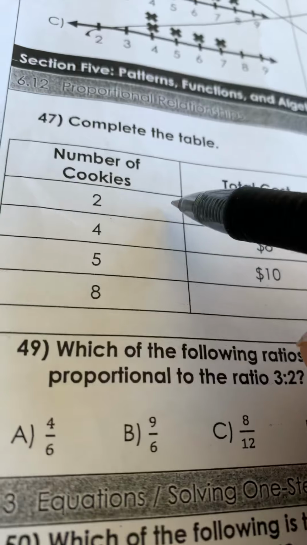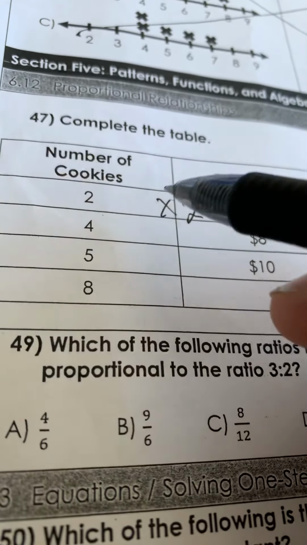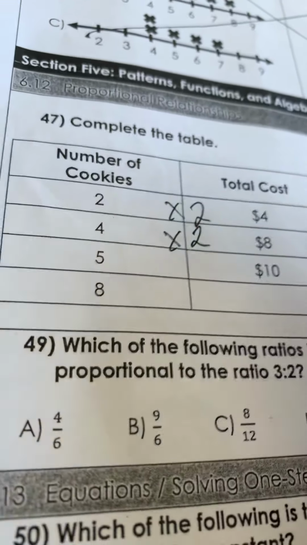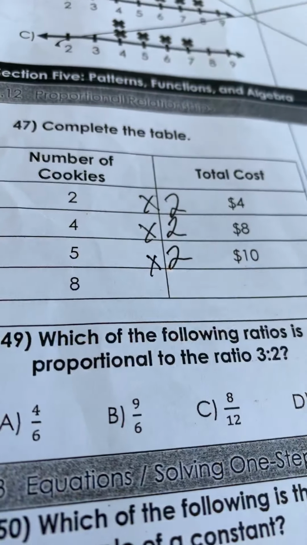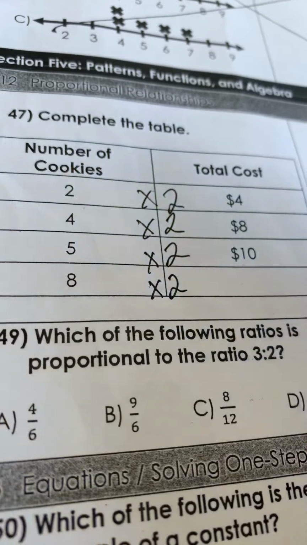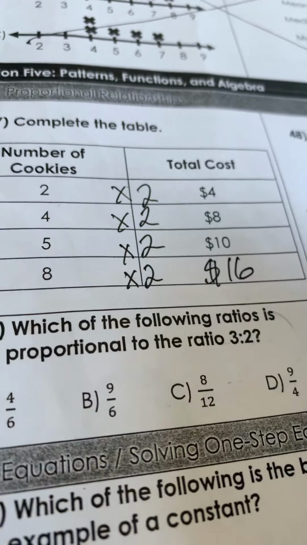So 2 cookies cost 4, so what am I multiplying 2 by to get to 4? By 2. What am I multiplying 4 by to get to 8? By 2. What am I multiplying 5 by to get to 10? Times 2. So if that's true, I should multiply 8 cookies by 2, and 8 times 2 is $16.